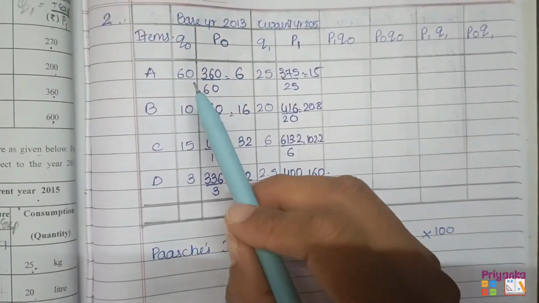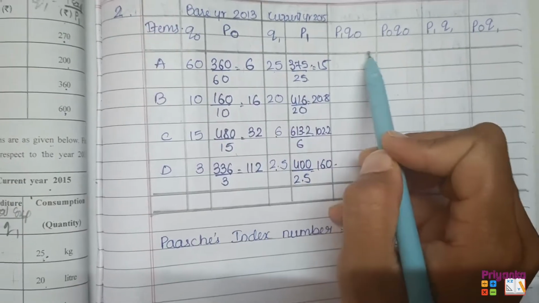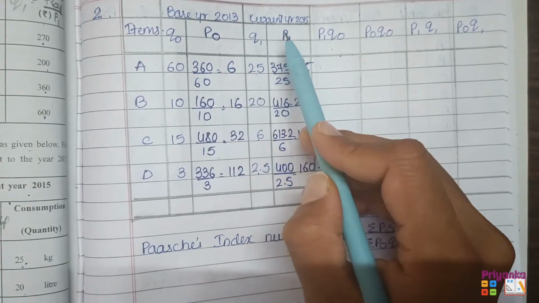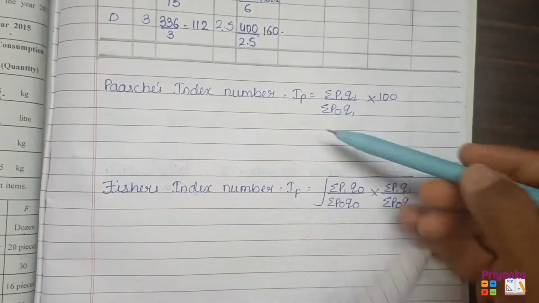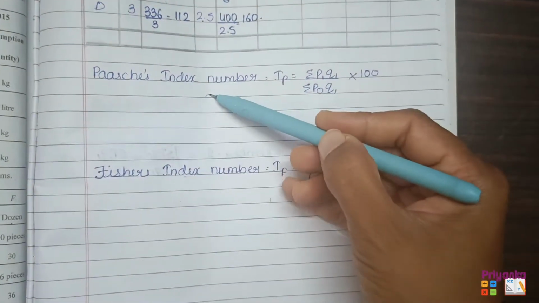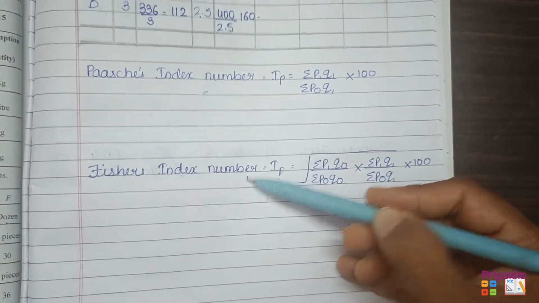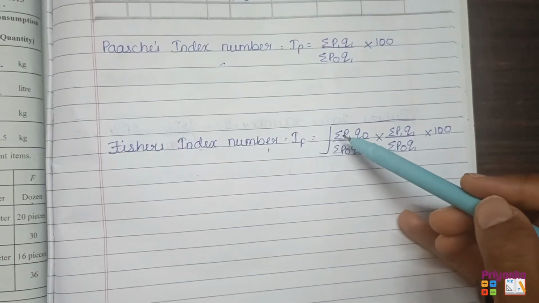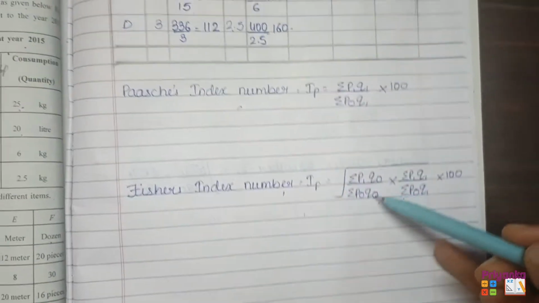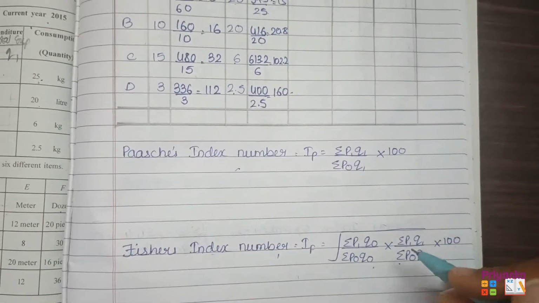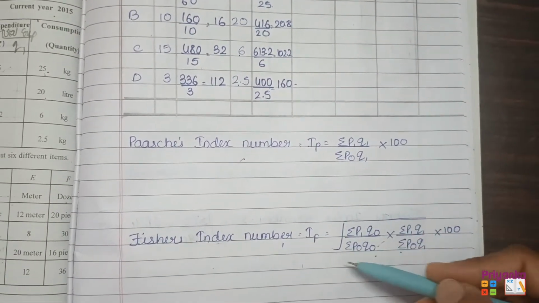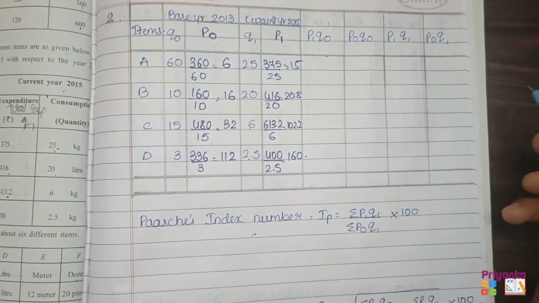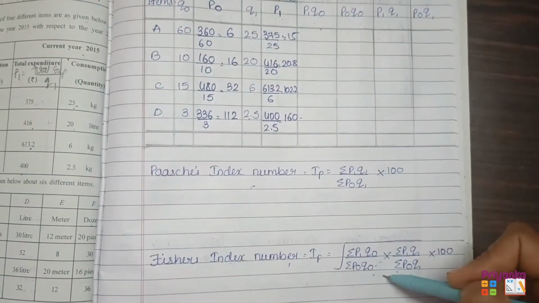So here all the information is ready: Q0, P0, Q1, P1. Now out of this, we'll take out the multiplications. For P1 Q0, we'll multiply P1 with Q0. But before we go, let's find out what they ask us to find: the Paasche's index number as well as the Fisher index number. If you check the formula of the Fisher index number, we also need the Laspeyres information, that is sigma P1 Q0 and sigma P0 Q0. Whether they ask or not, we still have to find the Laspeyres information, so we are going to calculate these two columns. They have not asked for Laspeyres, but we will find it as we need it in the Fisher index number.